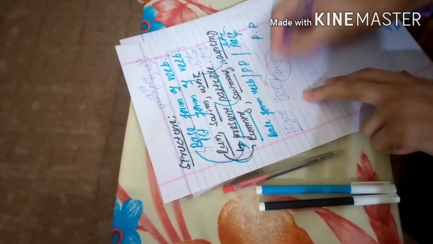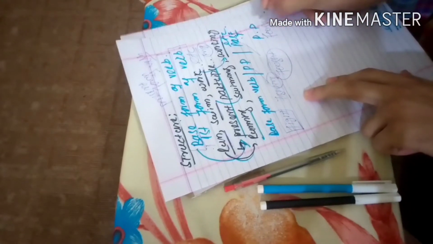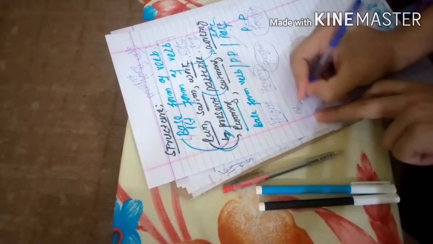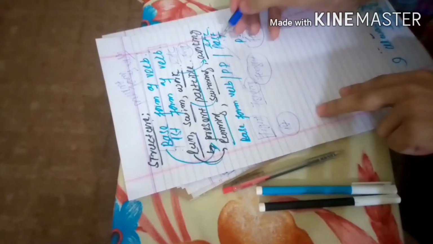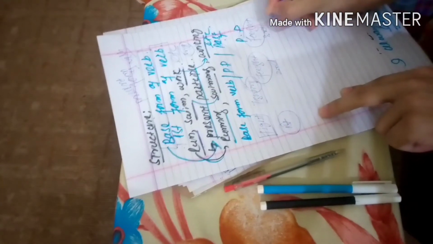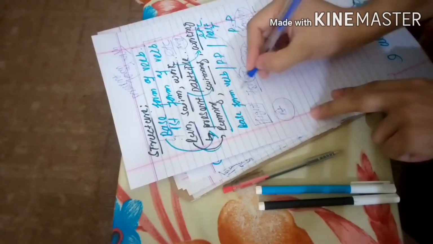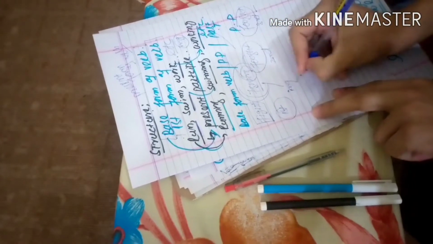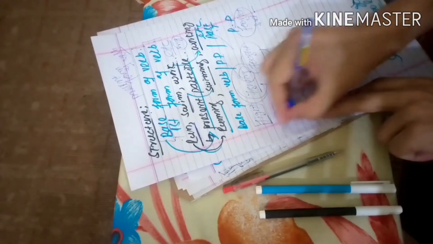Fight, fought, and again in past participle. So this is the base form of verb, the first form of verb. The past tense is the second form of verb, and the past participle is the third form of verb. And the present participle is where we add ing to the base form of verb.